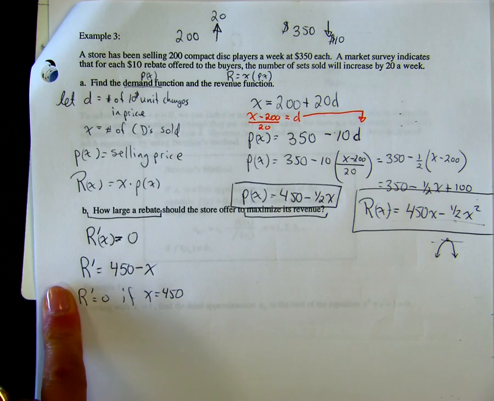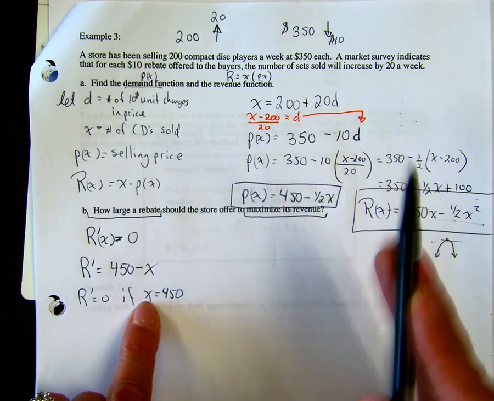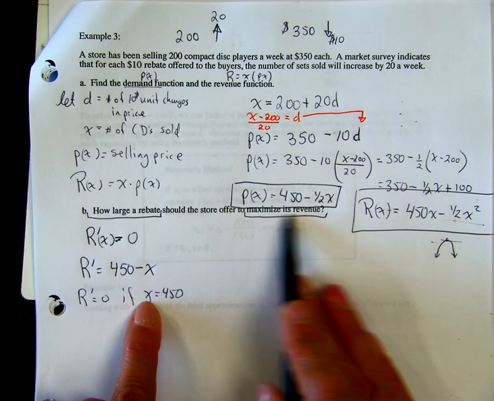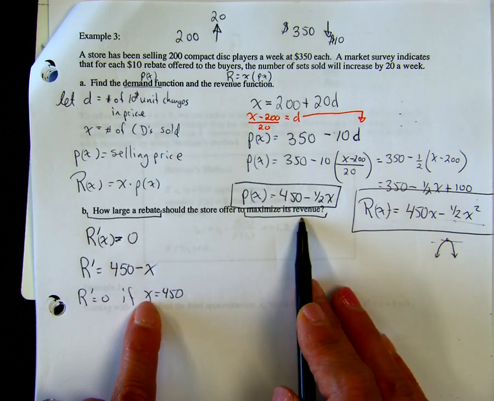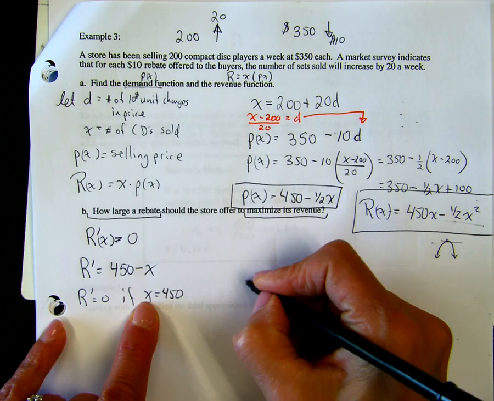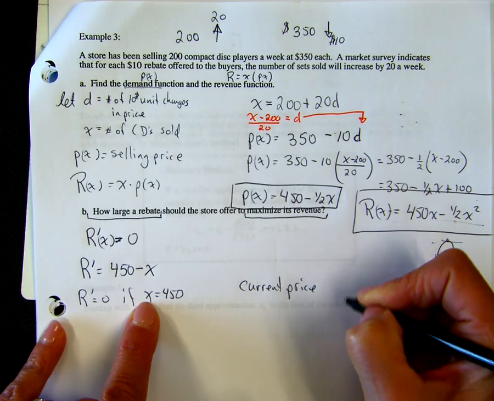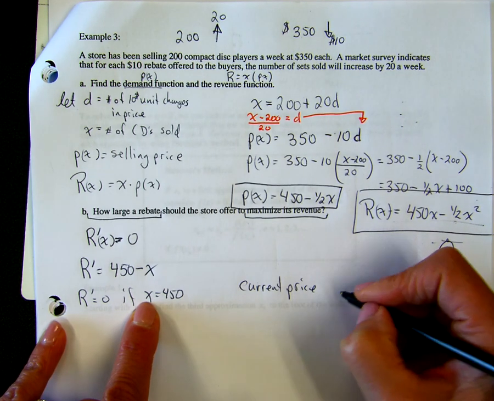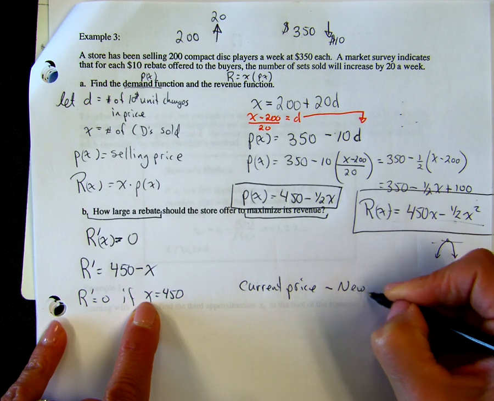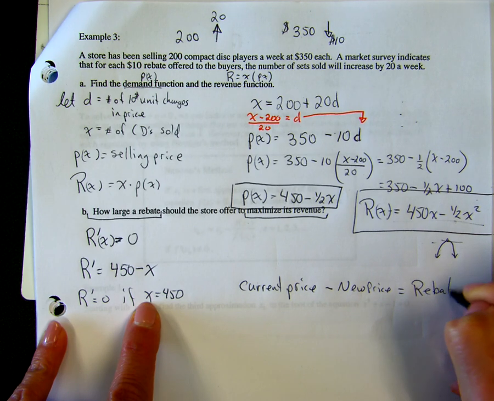Have I answered any of the questions? Just step 1 to answering the question. What did I find? X. What's X? The number of CDs sold. What am I trying to do? Maximize the revenue. How large a rebate should it offer? How am I going to find that out? Well, my current price minus my new price is going to equal the amount of the rebate that I offer.